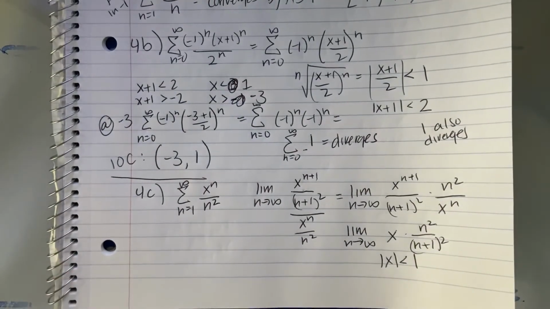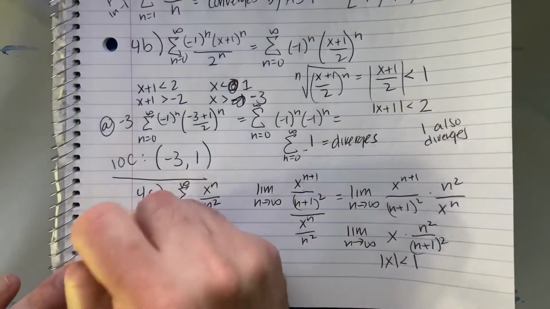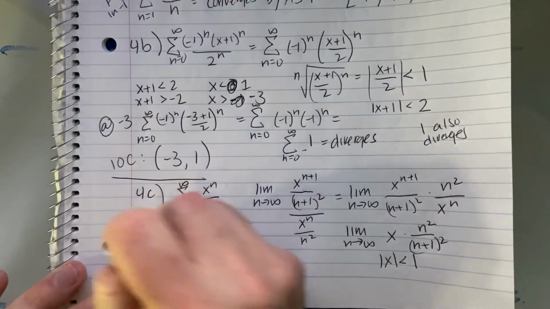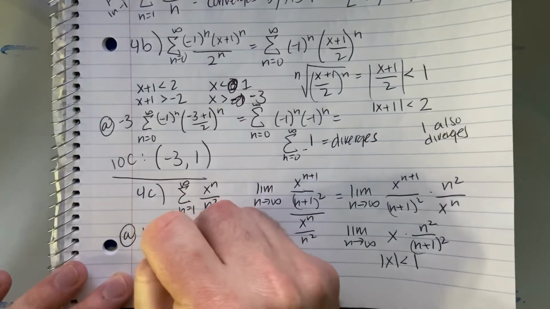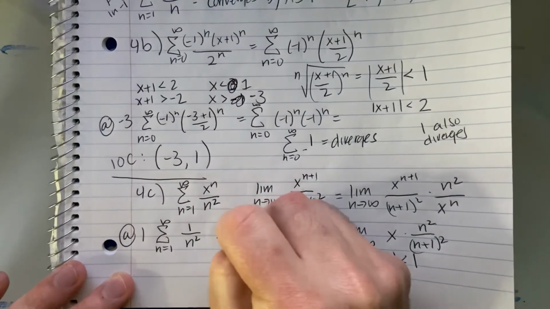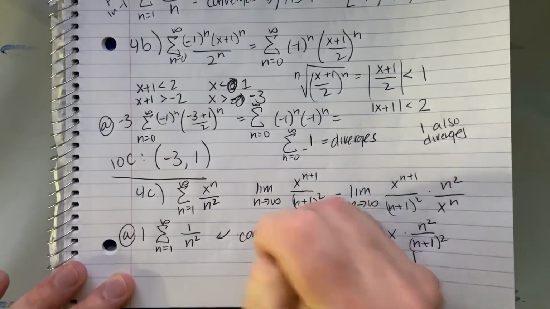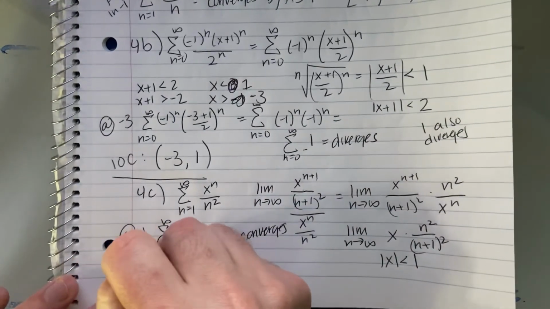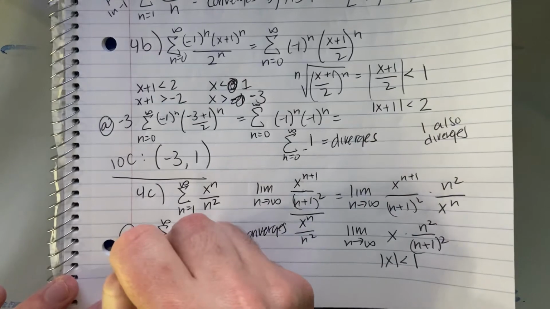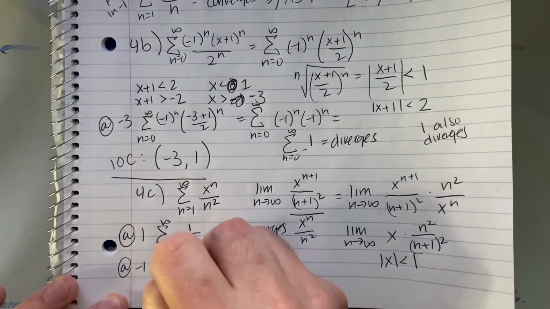Let's see what happens though when we plug in the endpoints. At 1, x to the n just becomes 1. It becomes 1 over n squared, and this is going to converge, by p-series, integral test, or comparison. And at -1, we get -1 to the n over n squared.